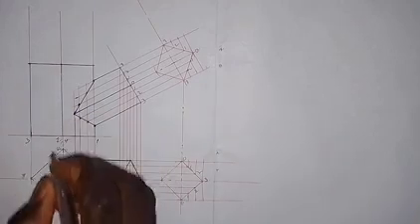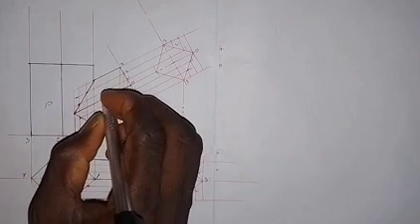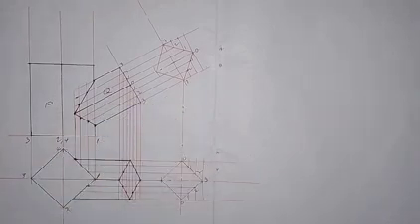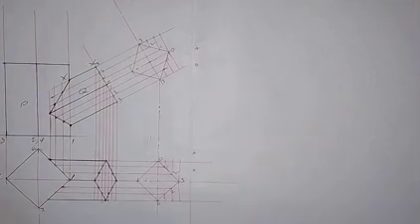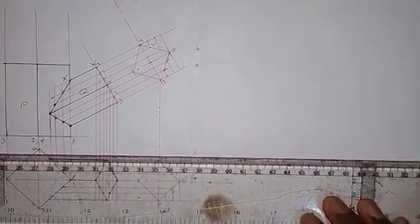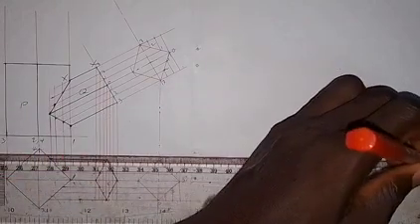So this is part P as we are told, and this is part Q as we have in the drawing. So we have to develop part Q as we are instructed. All right, let's go and develop part Q. So what we need to do is that we are going to draw a horizontal line from here. So here we draw a horizontal line like this.